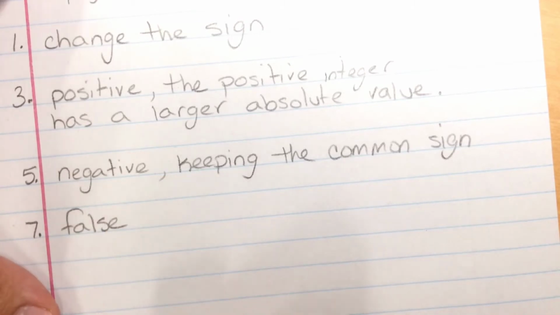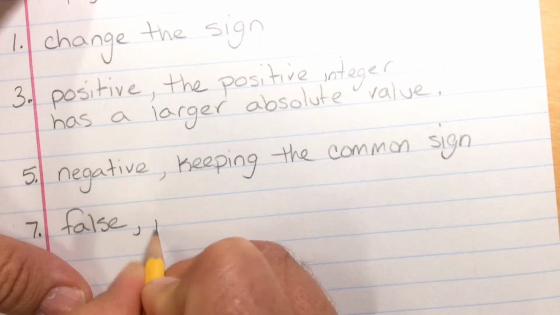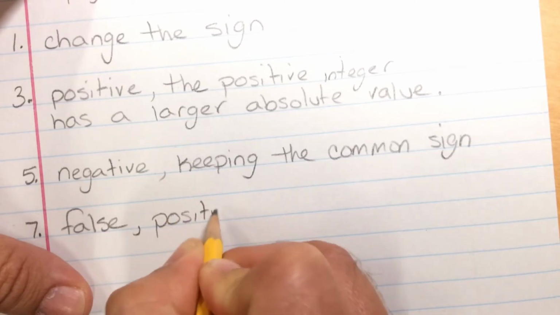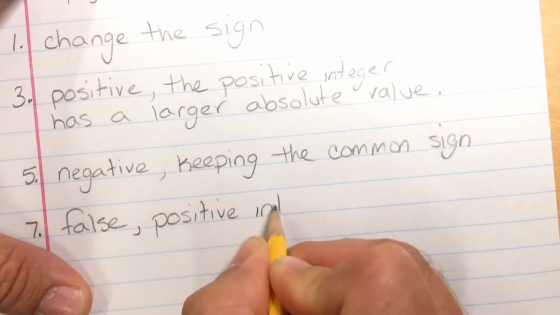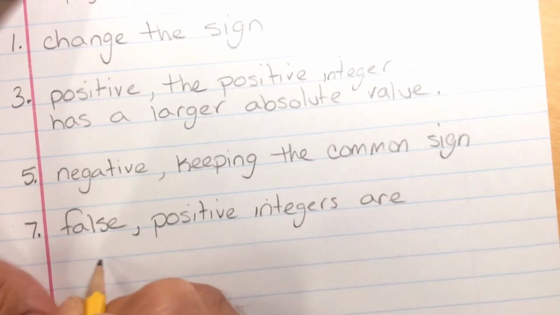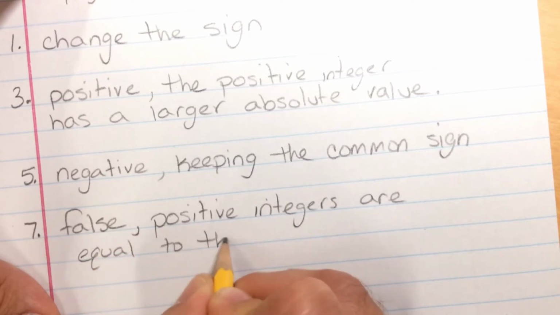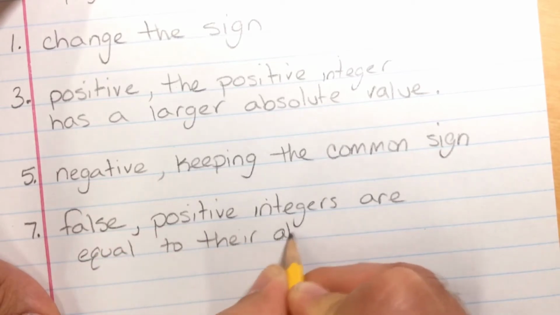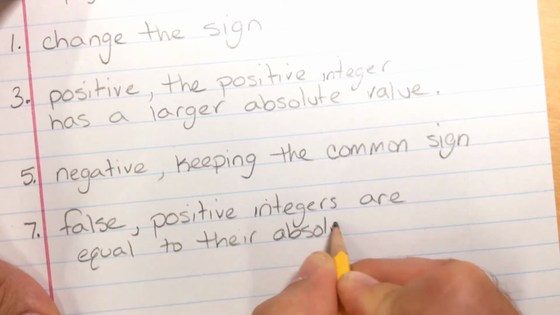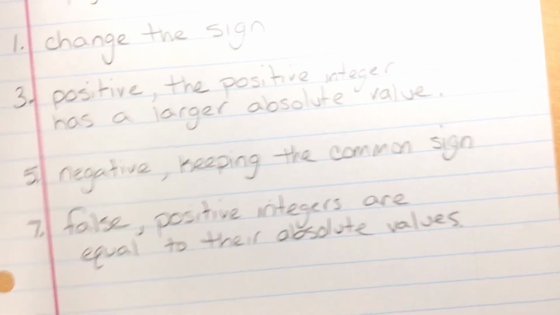Why is it false? Because positive integers are equal to their absolute values. Excellent.